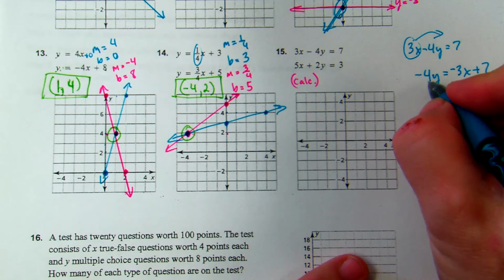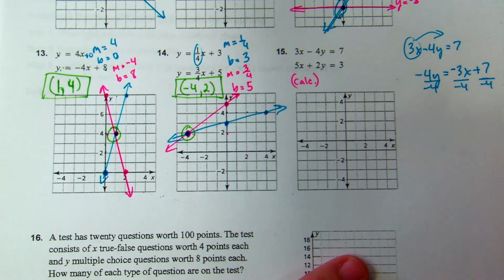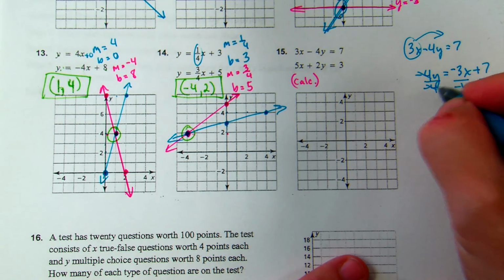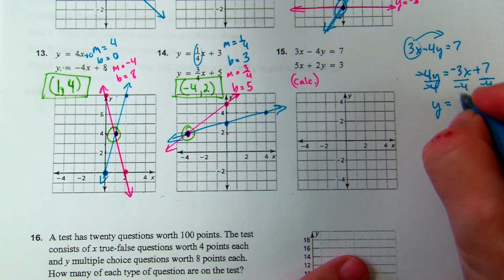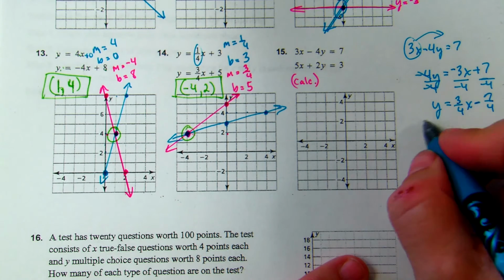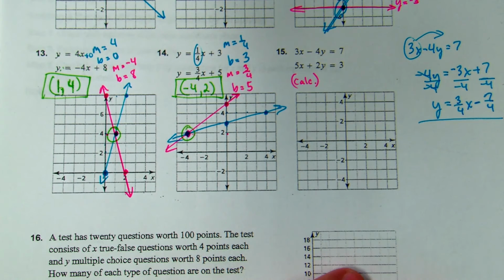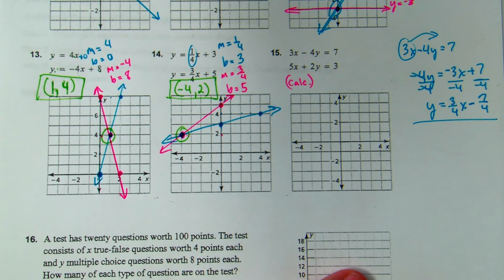All right, now we're going to divide by negative 4. We have to divide every term by negative 4. Those negative 4s will go away. Y is going to equal negative over negative is positive, so 3/4 x. And then minus 7 over 4. I'm going to leave it at that right there. And then we're going to work the calculator magic here in just a minute.